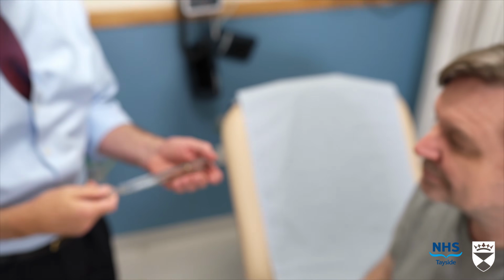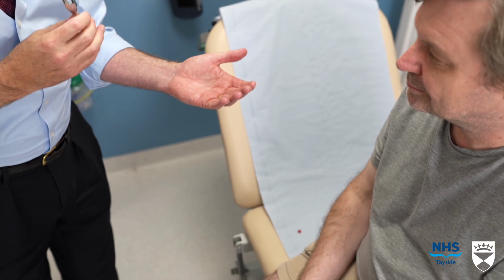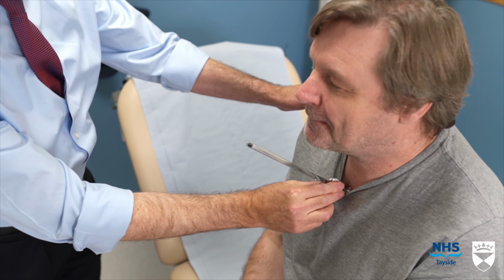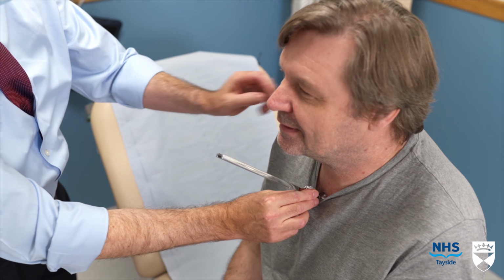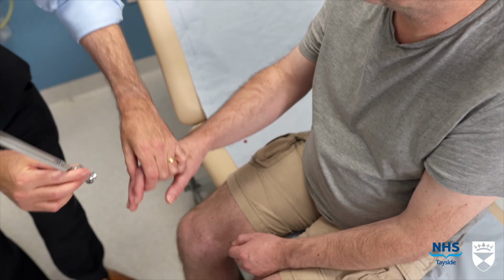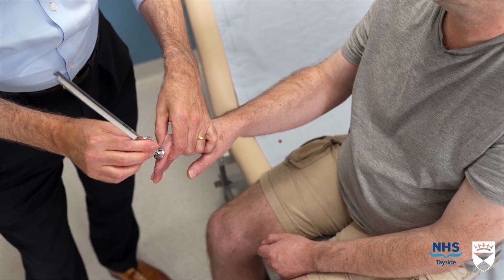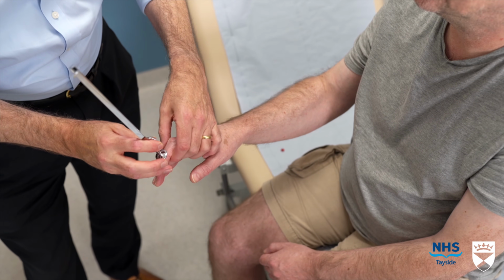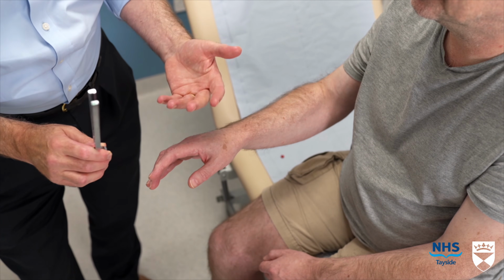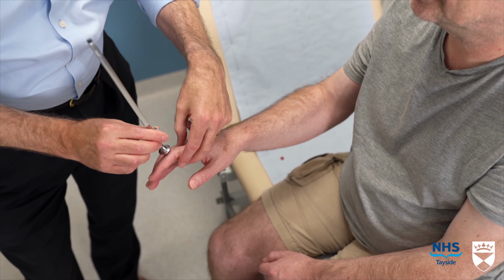Next, test for vibration sense and proprioception. Do you feel it buzzing? Yeah. Stopped? Vibration sensation is tested by placing a vibrating 128 Hz tuning fork on bony prominences, starting distally and moving proximally. And if that was not felt, I'd go to here.